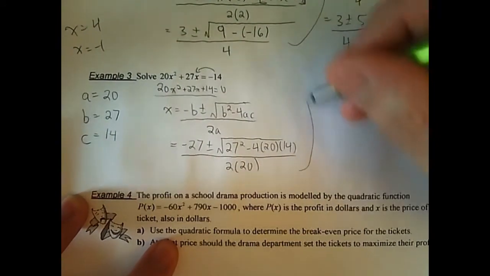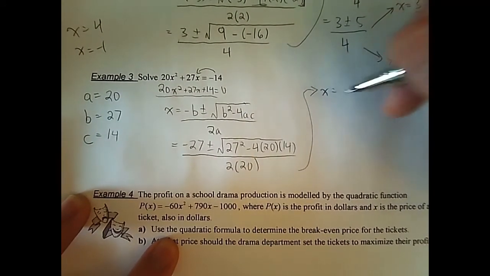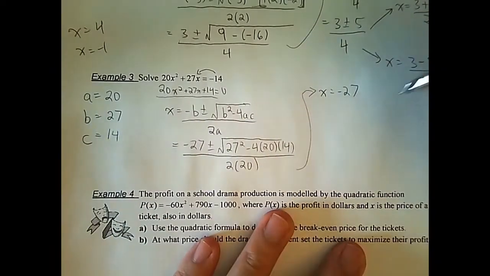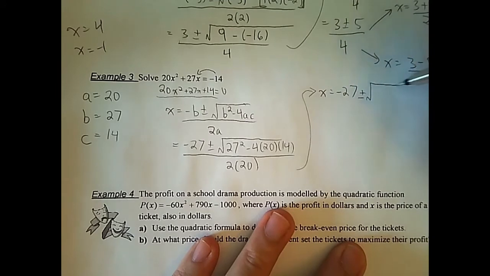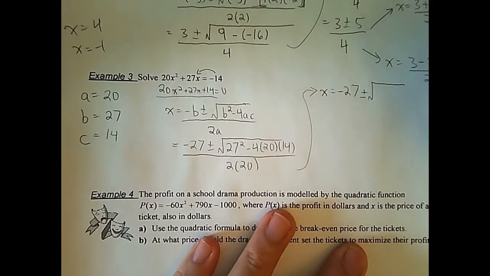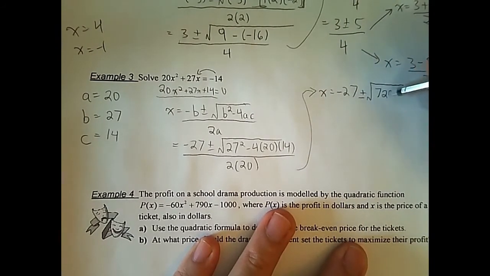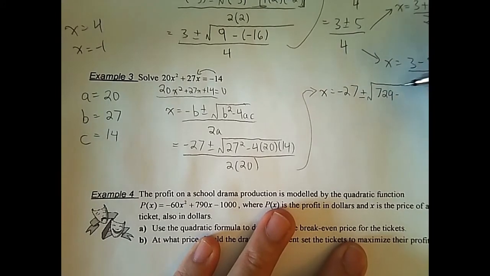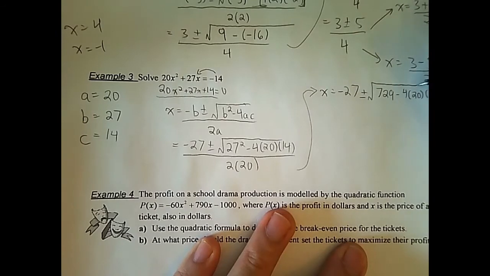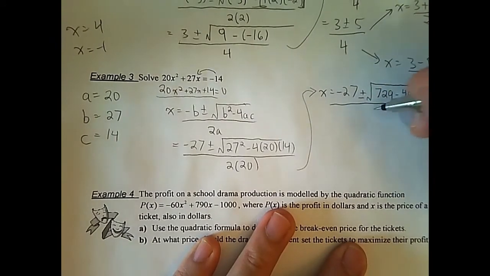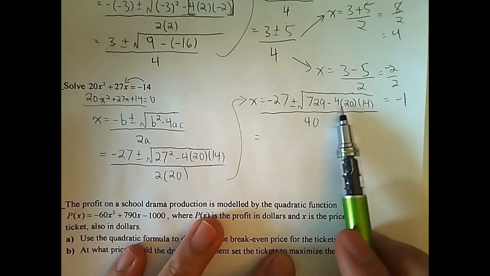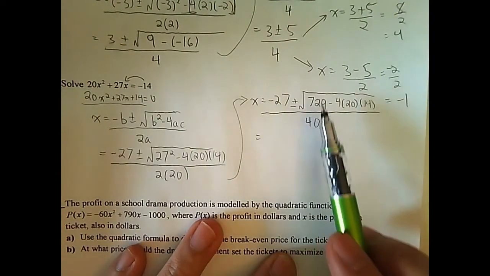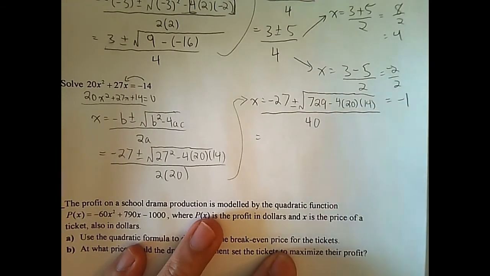And then I'm going to do this. X is equal to negative 27 plus or minus 27 squared is 729 minus 4 times 20 times 14 divided by 40. So now what do we do? Sorry about that. All I did was fill in the numbers anyway. So what am I going to do now? I did this. I'm going to multiply these now.